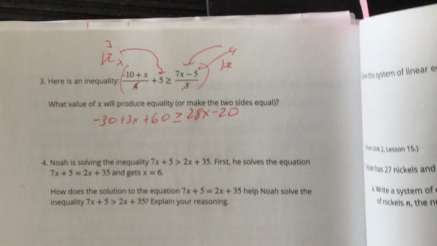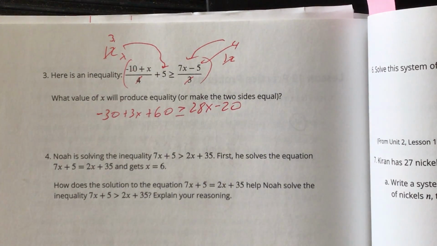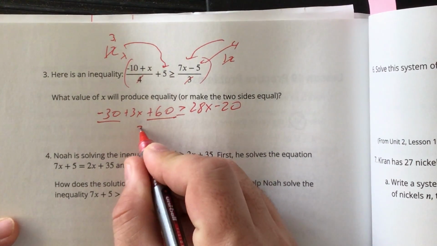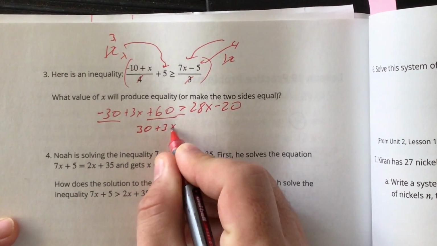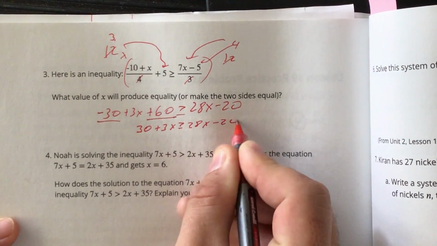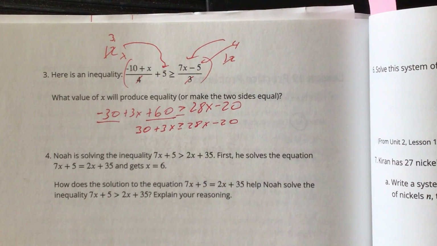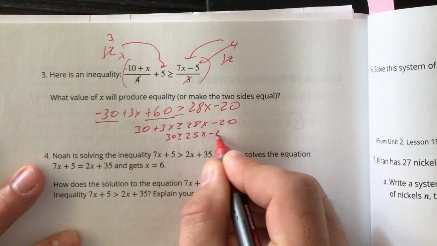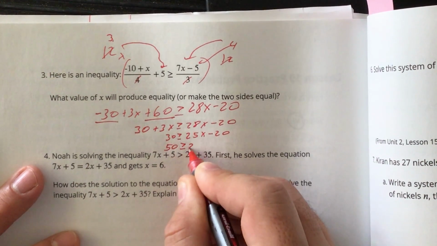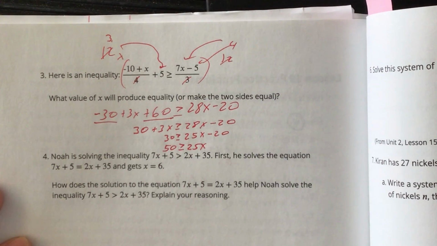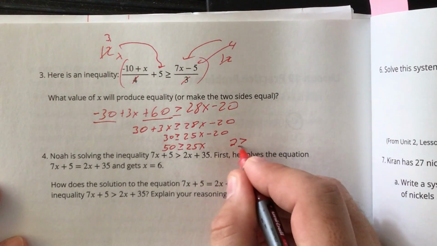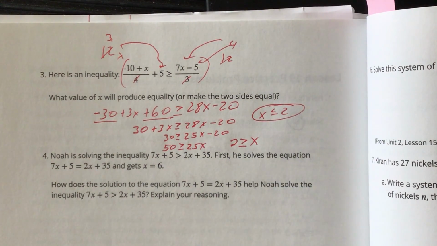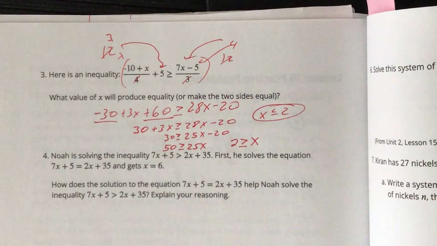How'd you get rid of fractions? That's the whole point of taking it times a number. Okay, I'm going to combine these two. And now it's just a matter of solving. I'm going to subtract 3x from both sides. Add 20. And divide by 25. Again, I like to rewrite it with the variable first. Anything less than or equal to 2.